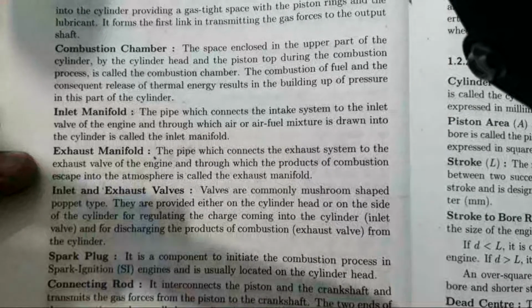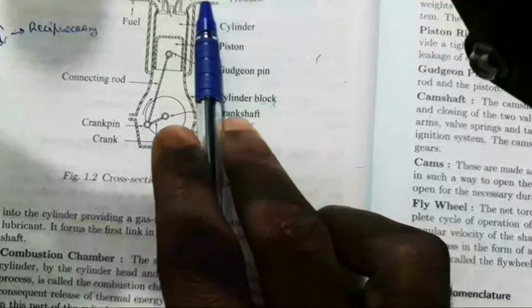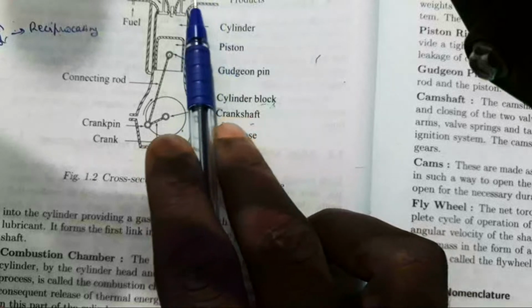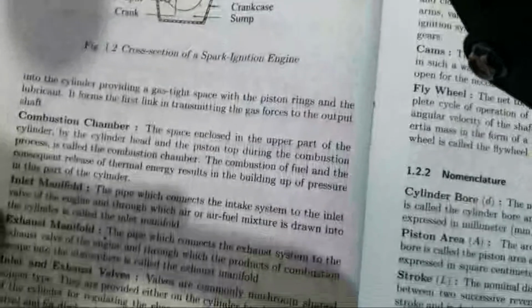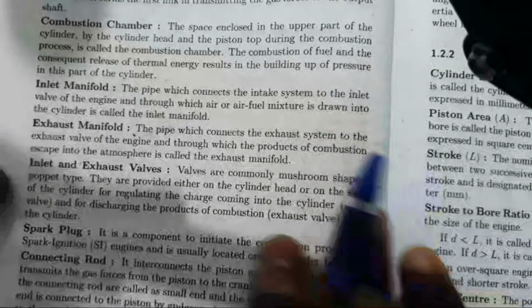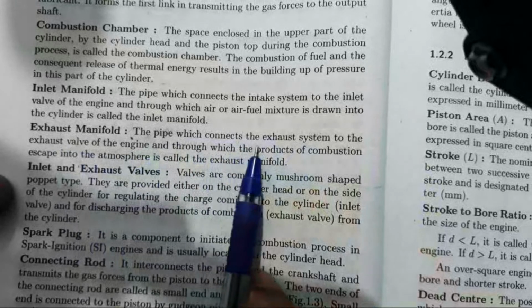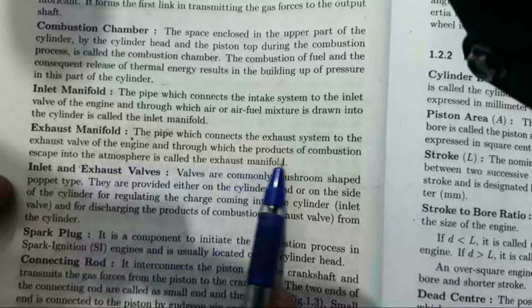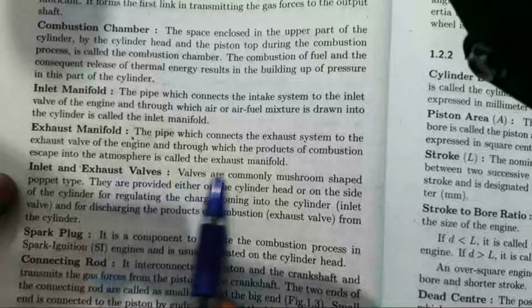Exhaust manifold. Exhaust manifold is here, this portion. From this portion, the exhaust product is released. The exhaust manifold is the pipe which connects the exhaust system to the exhaust valve of the engine and through which the products of the combustion escape into the atmosphere.